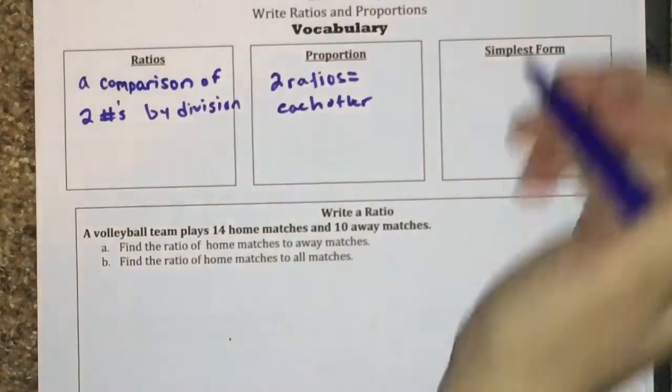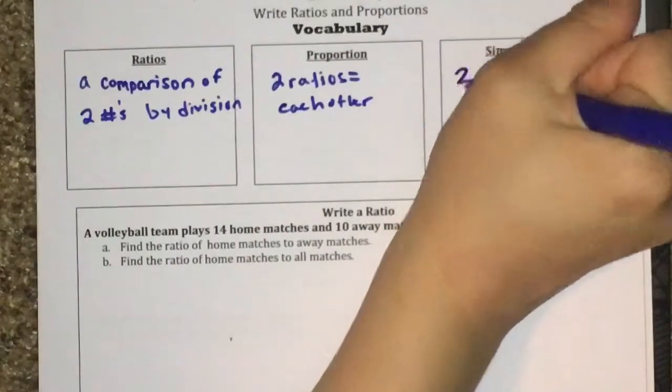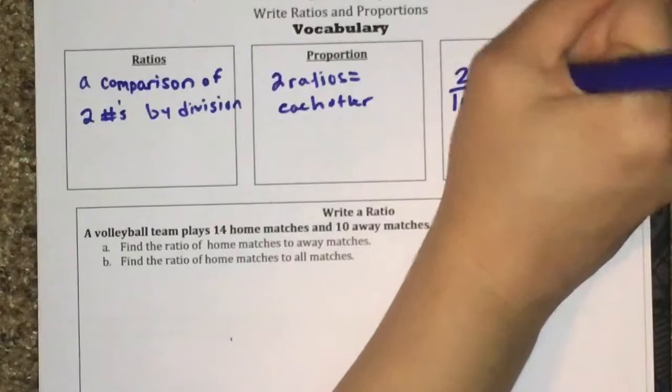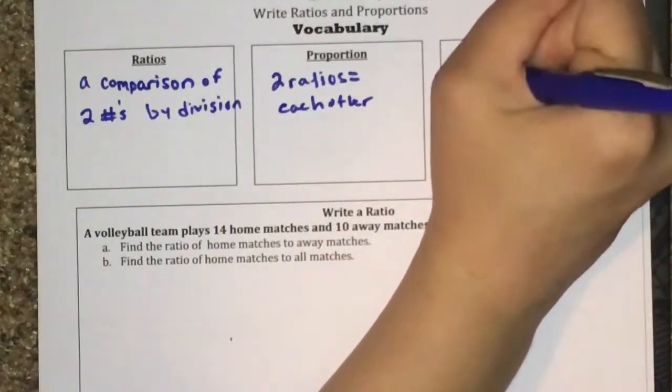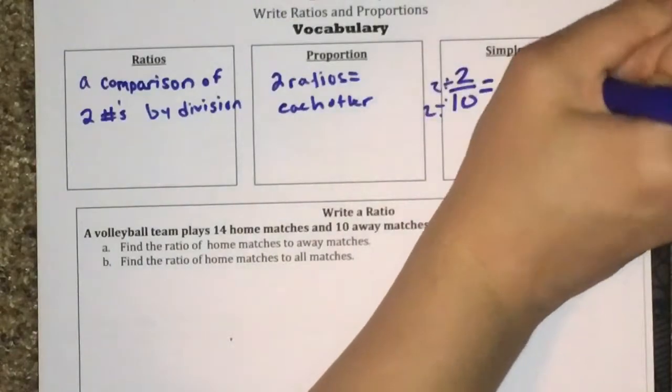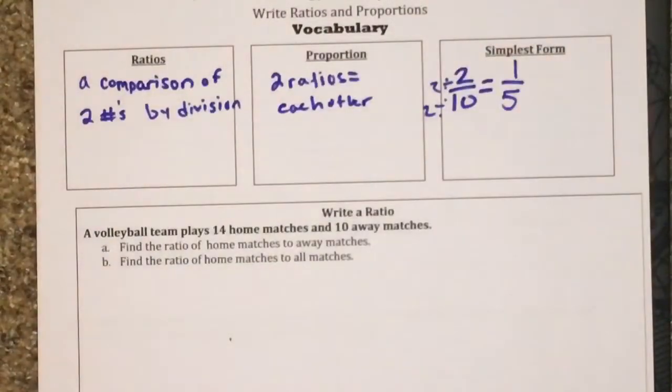Simplest form is just as it sounds. Let's say I have a ratio 2 to 10 or 2 over 10. The simplest form of this, I could divide both the top and the bottom each by 2 to simplify it. It would be 1/5. That is the simplest form, the simplest fraction that you can create.